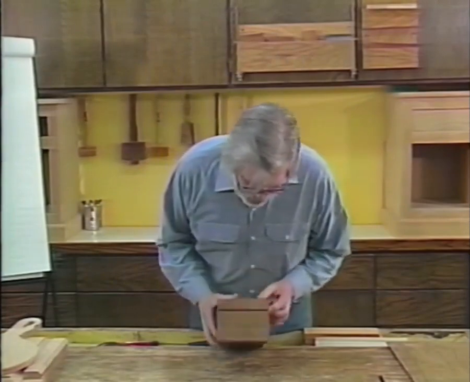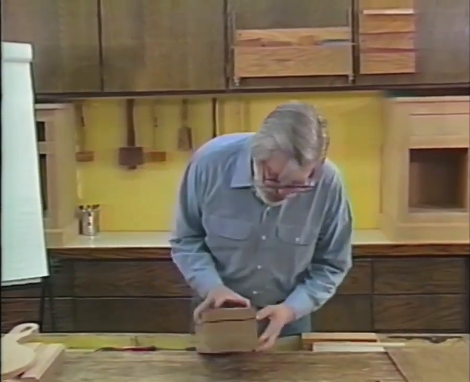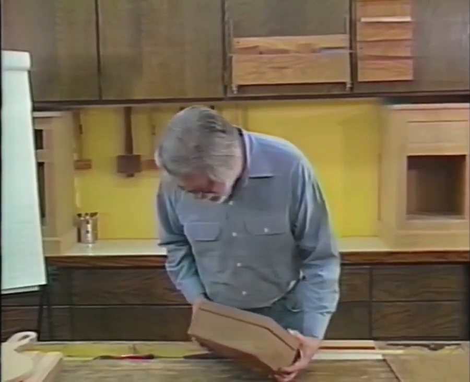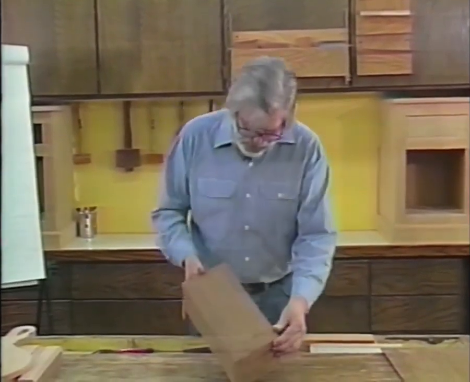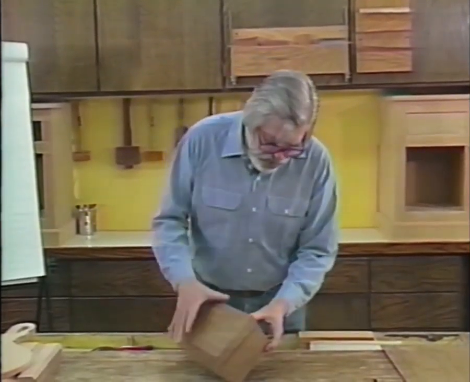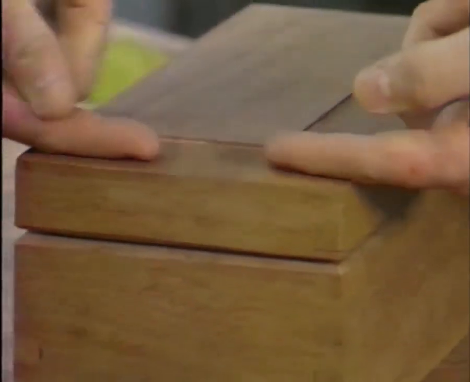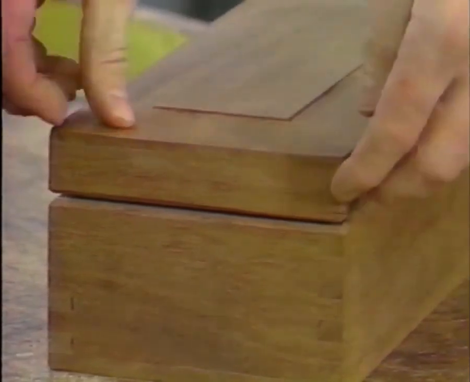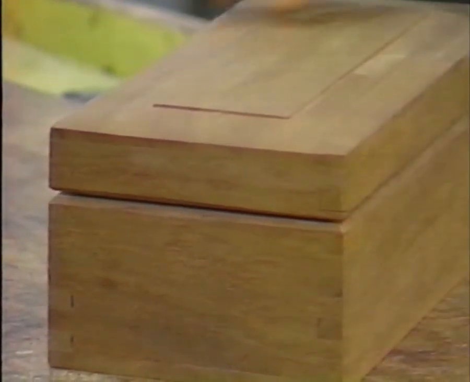The corners on this box are kind of interesting. We're seeing this box joint is opening up and it's trying to crack on us a little bit, right up here and here. What's happening is we glued a piece of wood across the top here, and as that shrinks, it's trying to lift that joint open and actually break it.